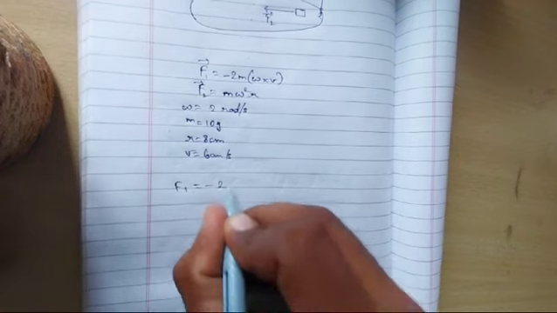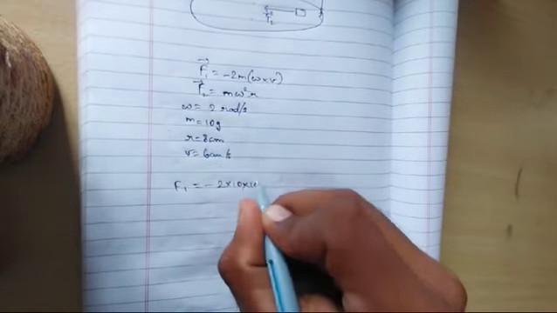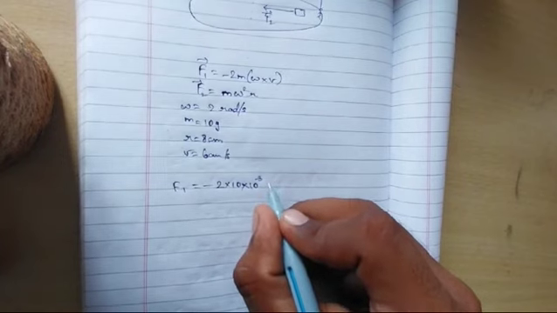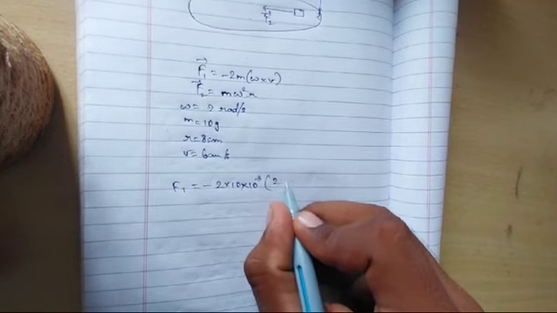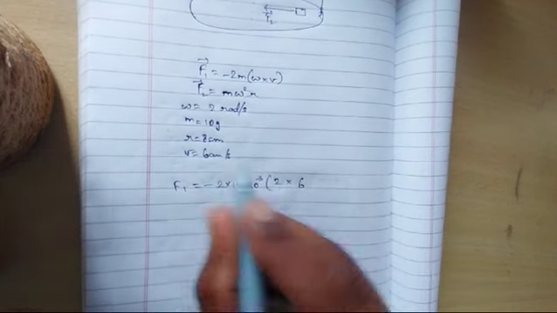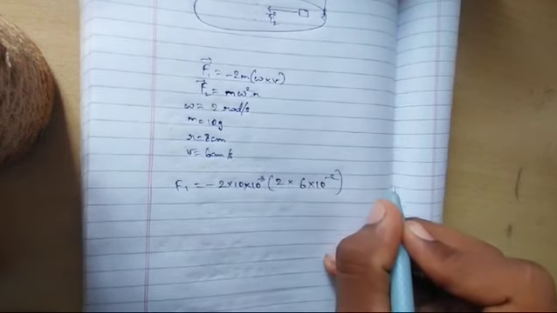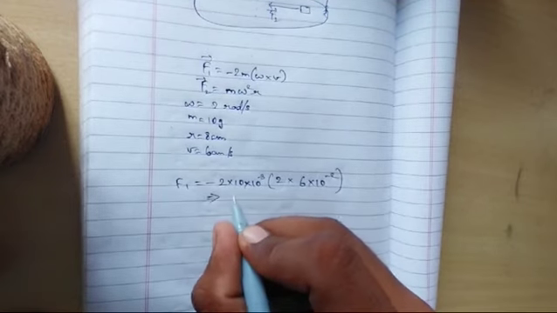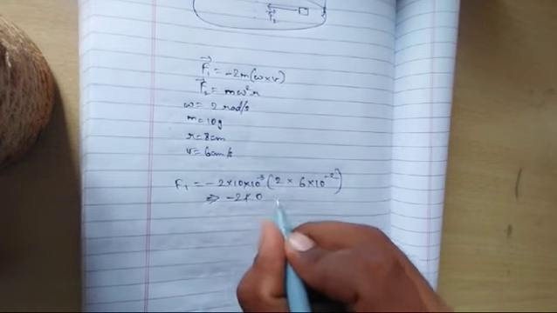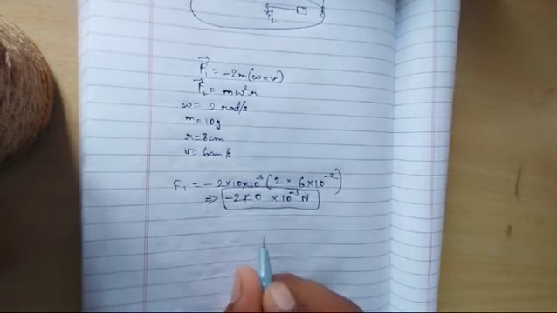It is going to be minus 2 into 10, which is given in grams, so we have to convert it into kg or SI unit. So 10 into 10 to the power minus 3, into omega, which is 2 radians per second, into v, which is 6 centimeters per second, and we have to convert it into meters per second, so let's multiply it by 10 to the power minus 2. On further calculation we will get minus 240 into 10 to the power minus 5 Newton. So we have the Coriolis force.